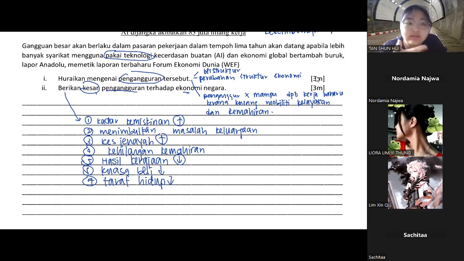If they ask you about pengangguran kitaran, you tell me this is pengangguran kitaran, 1 mark. It happens during kemelesetan ekonomi, right? Because the economy is not good, that's why they start to lay off people.